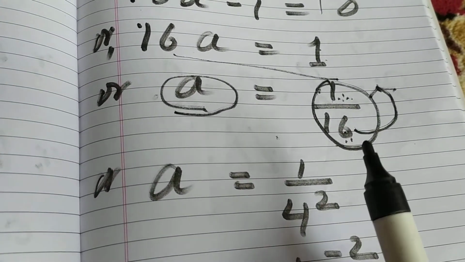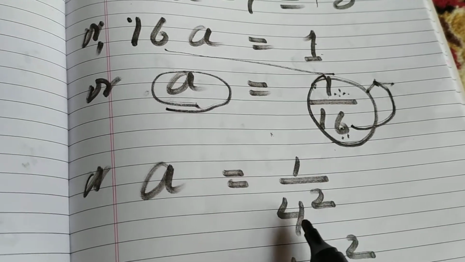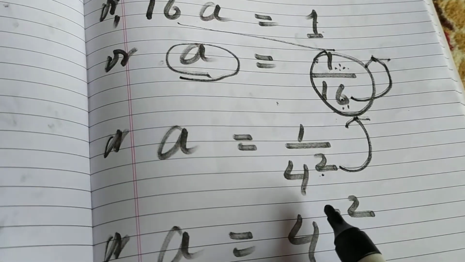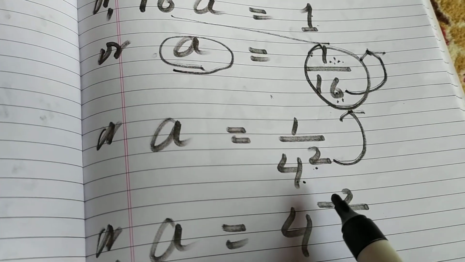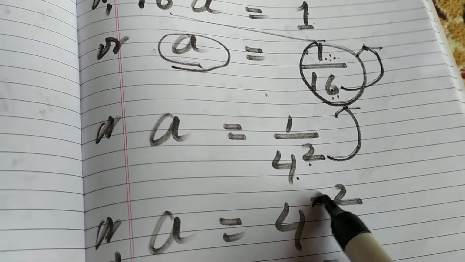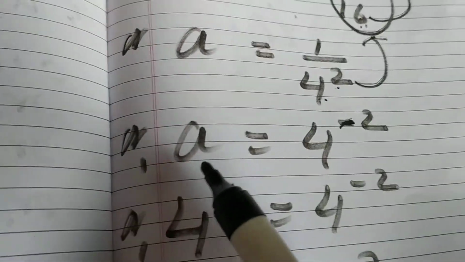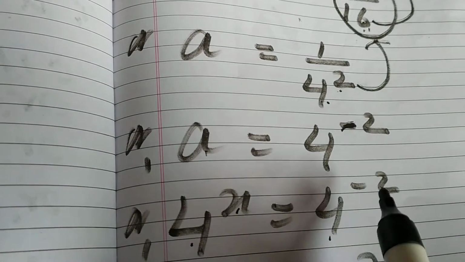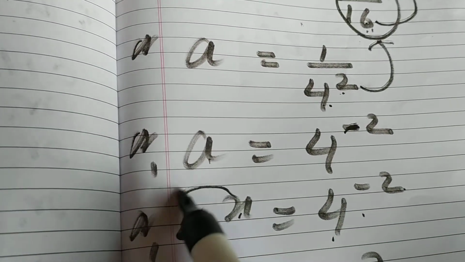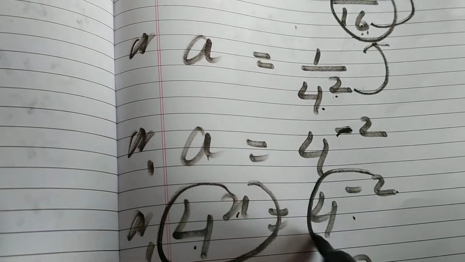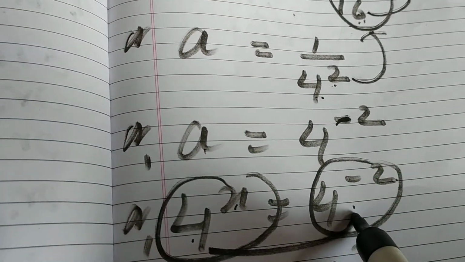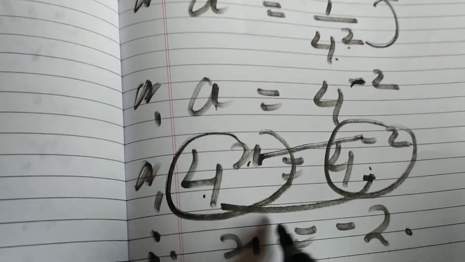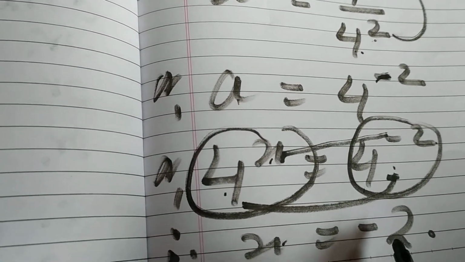Before converting, I'm trying to split this, 4 to the power 2, which is equal to 16, isn't it? And by the rule of indices, while changing this position, only the sign of the index changes. This is 4 to the power minus 2. Again we replace the value of a, 4 to the power x is equal to 4 to the power minus 2. Again two quantities are equal here, having equal base, at that time their exponents must be equal. That's why x is equal to minus 2.